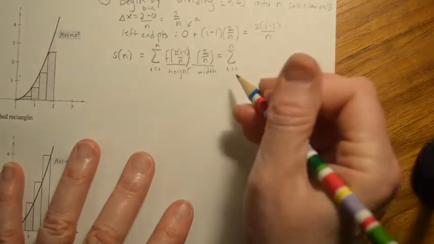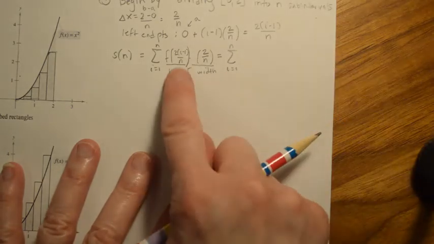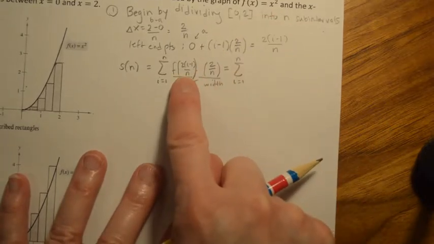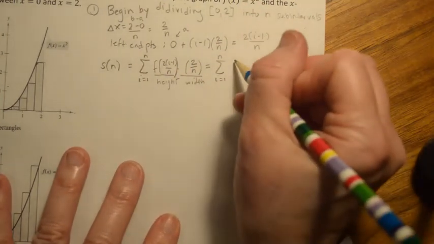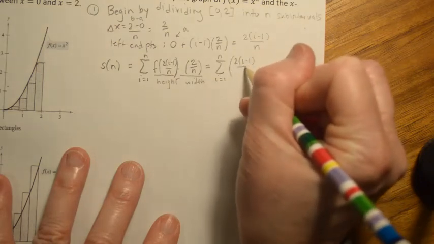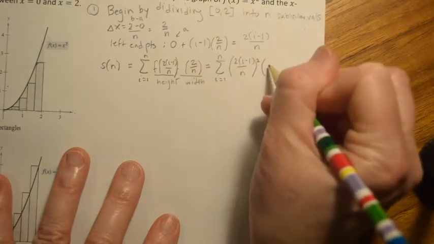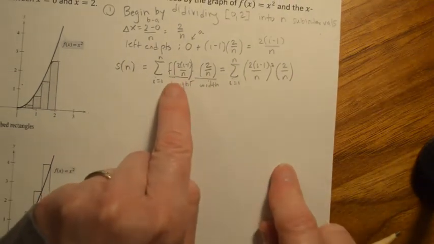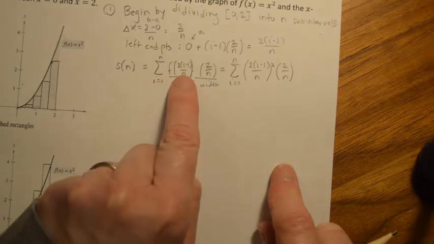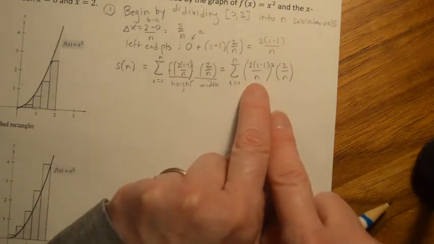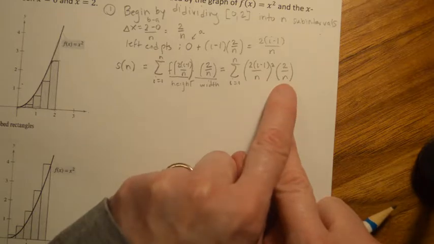i equals 1 to n. And now we need to plug this into the function. So I'm going to take this and plug it into x squared, and so we're going to end up with 2 times i minus 1 over n, squared, times 2 over n. Right, so now this is telling me I need to find the value of the function at this point, and by plugging it in here, I just did find the value of the function at that point, and still multiplying it by 2 over n.